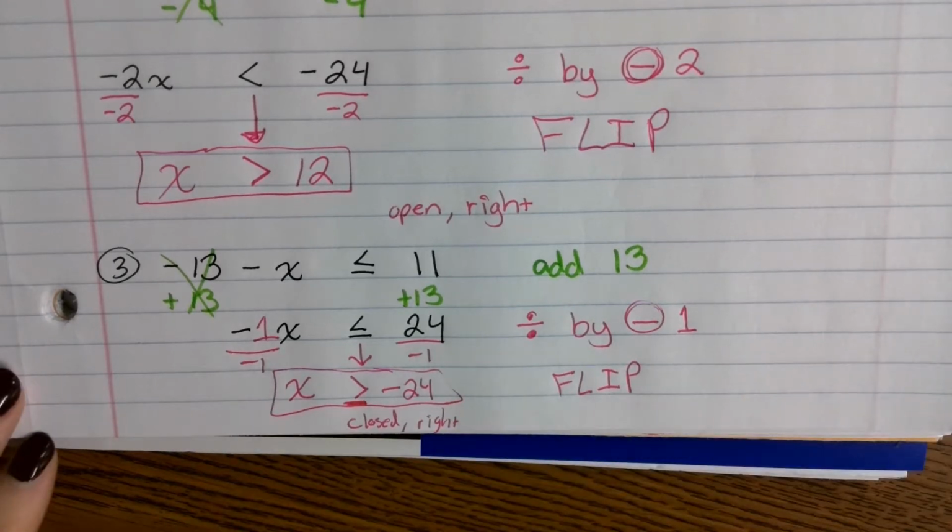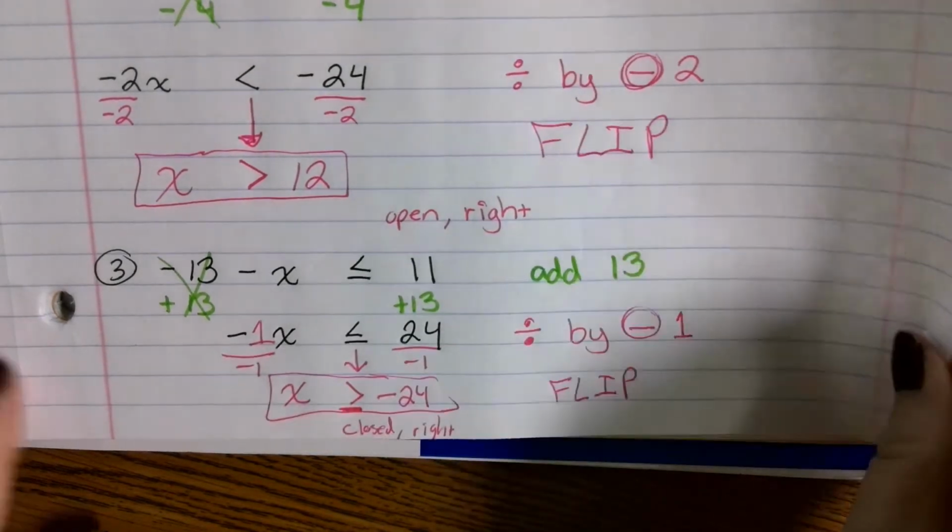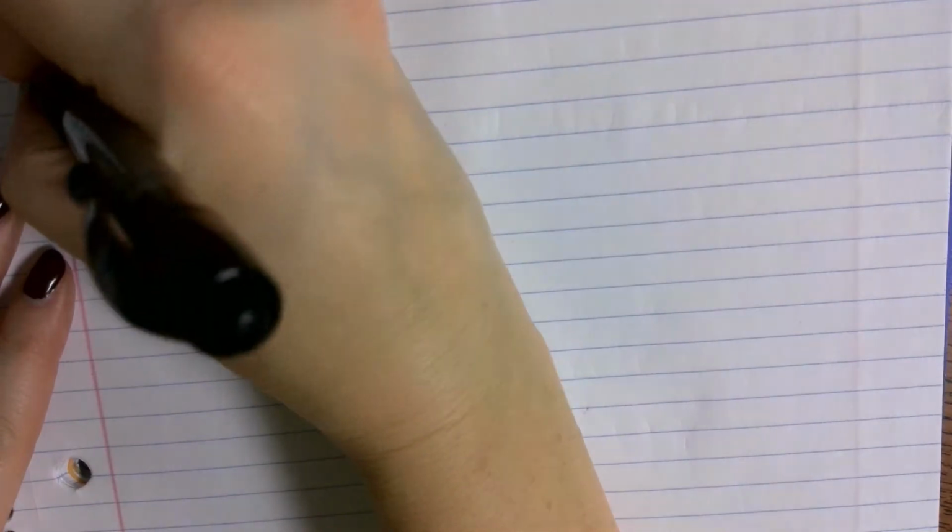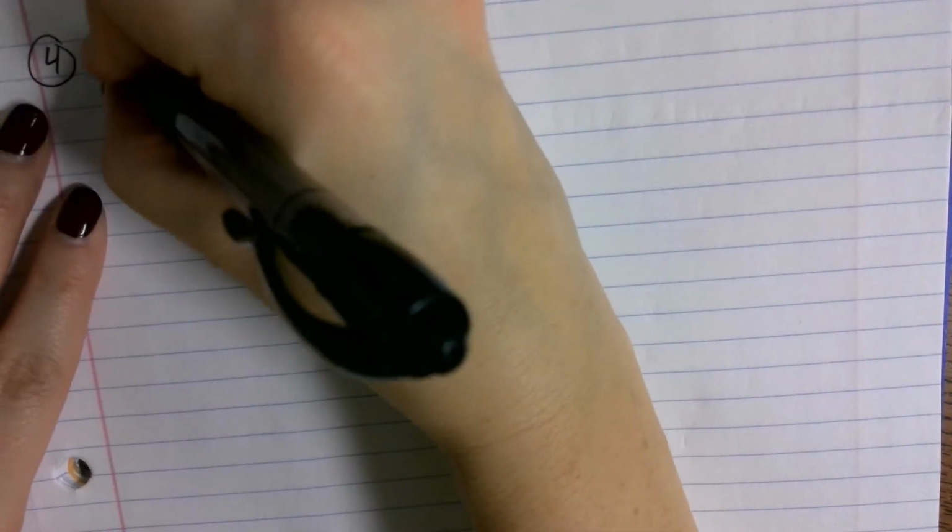Okay, let's go ahead and flip to the next page. We'll do one more example. Try this one on your own.